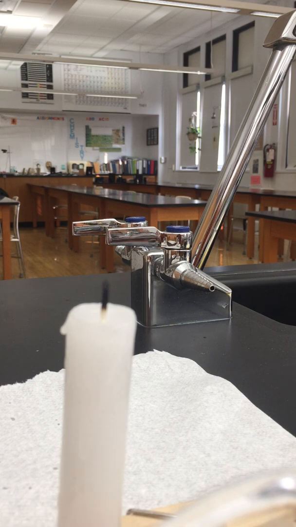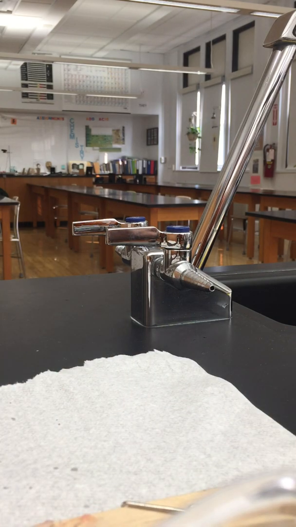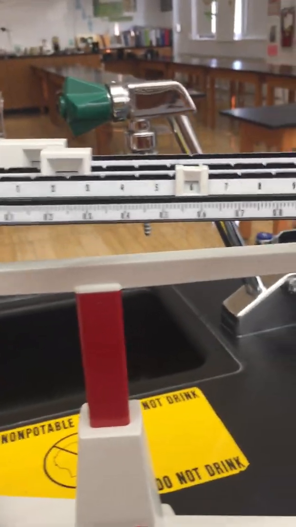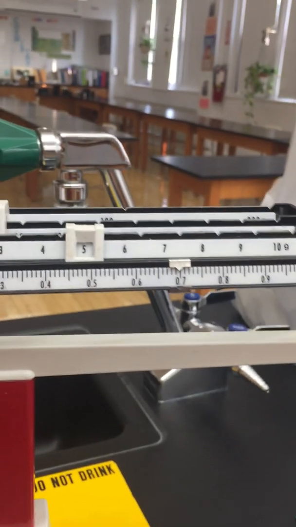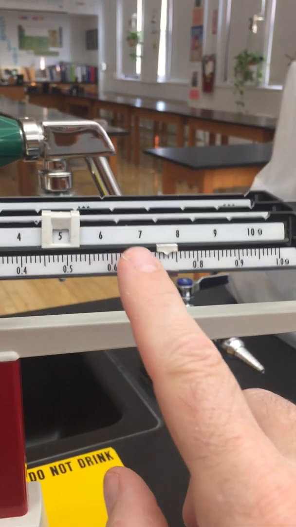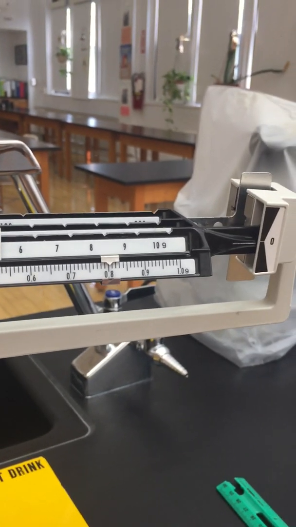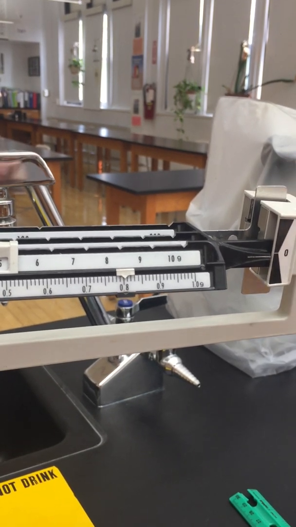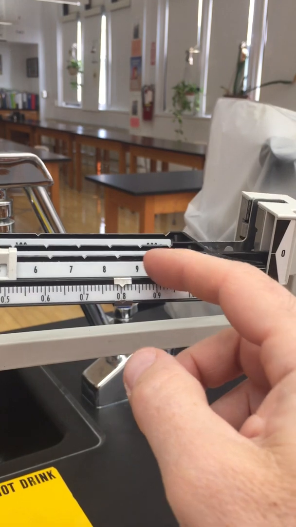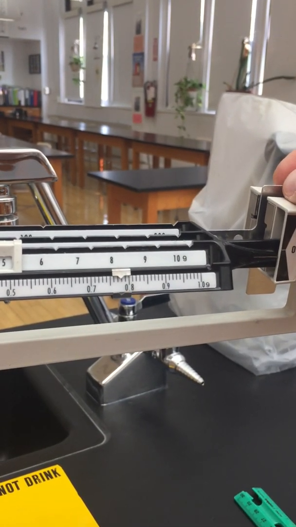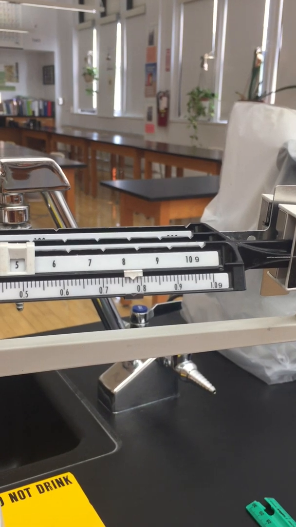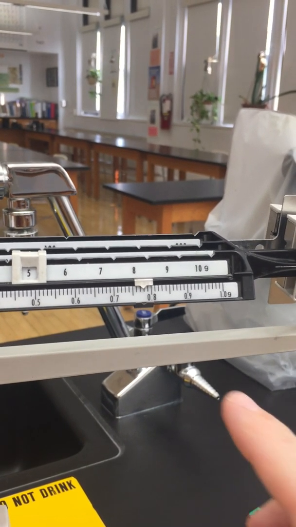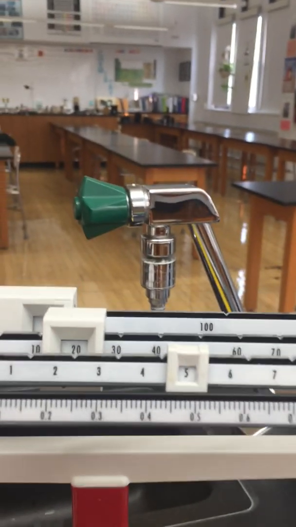I'll make some more observations here. I'm going to mass it again. Okay, I'm going to call it.